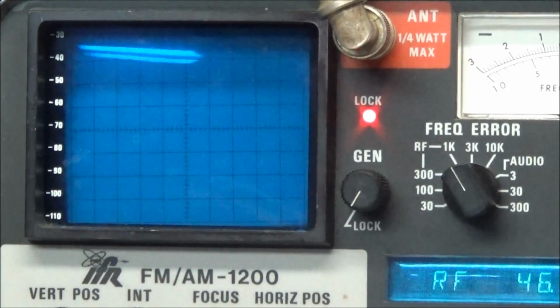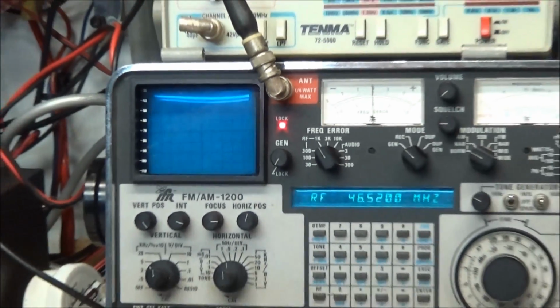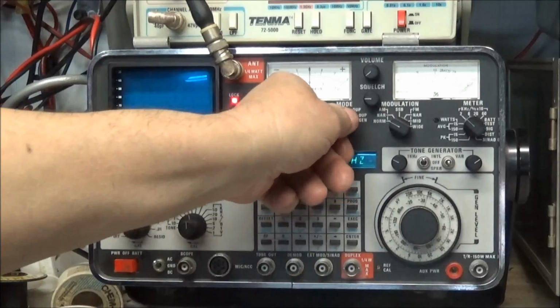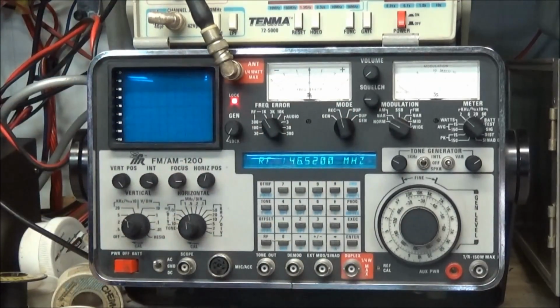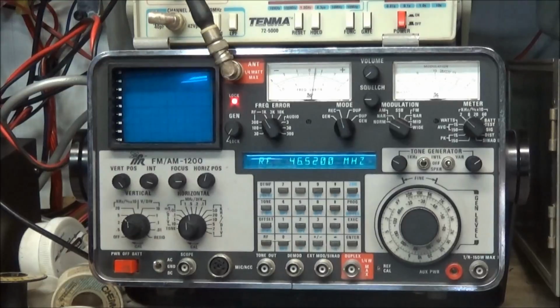So I got several issues on this piece of equipment that I've got to go in and look at. And the only reason why I haven't done it is the unit is still usable. I can still do all my receiver tests and stuff with it. I also have the 8640B to fall back on, but I've always liked the way that the IFR works. So it's got several problems.